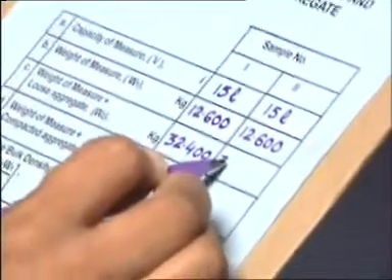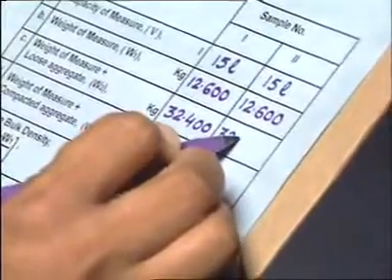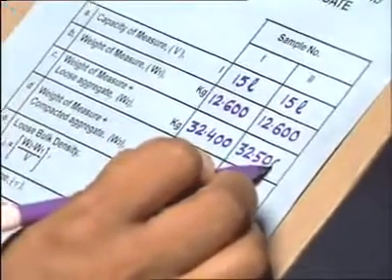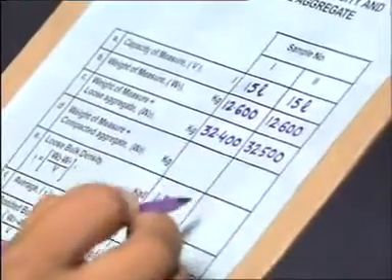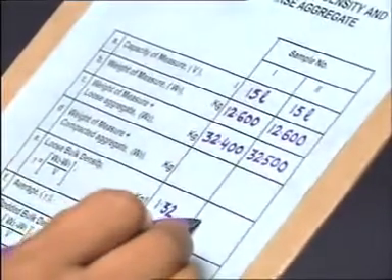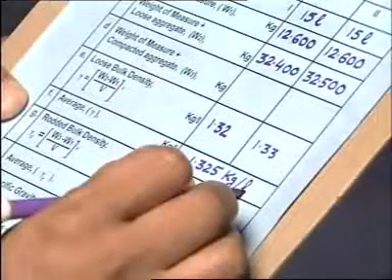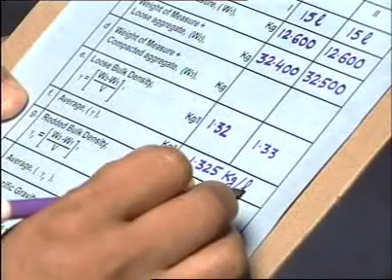Take another set of readings and record it in the observation sheet. Average of two readings is taken as the final value. In this case, the average value of loose bulk density is 1.325 kilogram per liter.